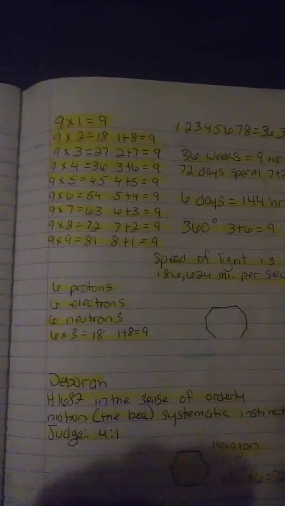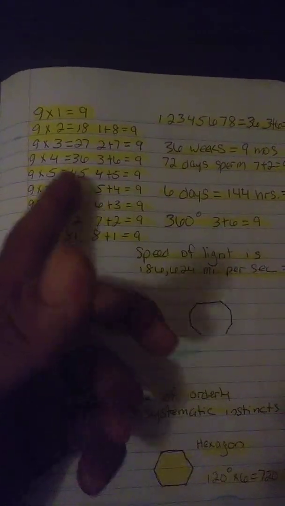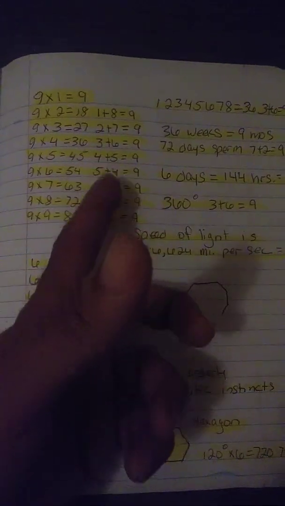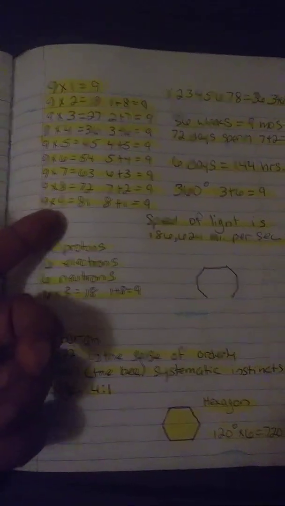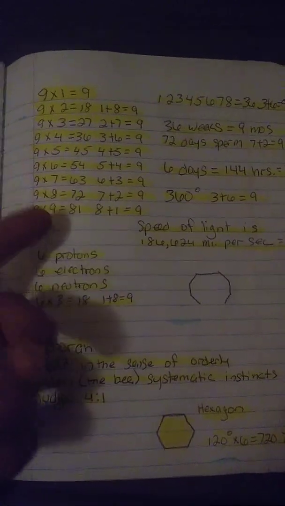So if you can see it, 9 times 9 equals 9. 9 times 2 equals 18, which the sum of that is 1 plus 8 equals 9. 9 times 3 is 27, and so on and so forth. Just look at the mathematics. No man could fathom this. No man could create that. This comes from the divine one, right?